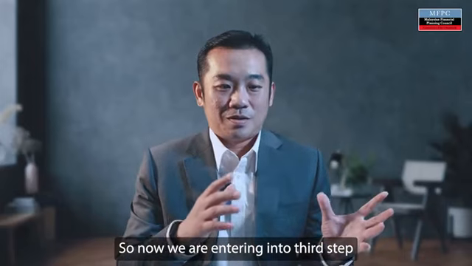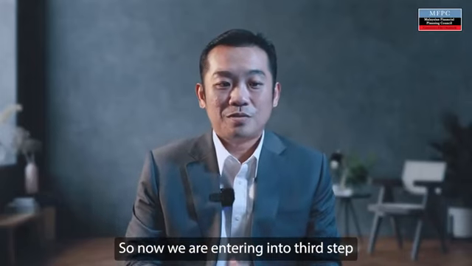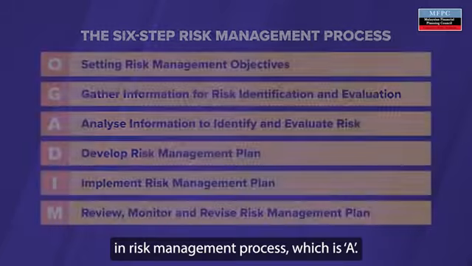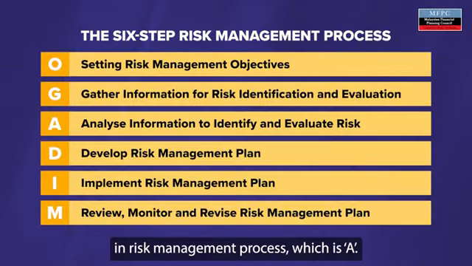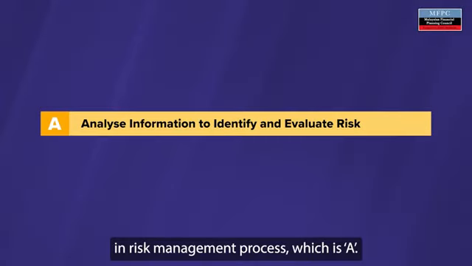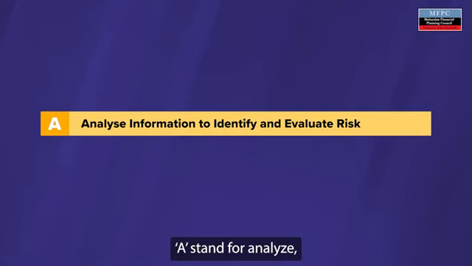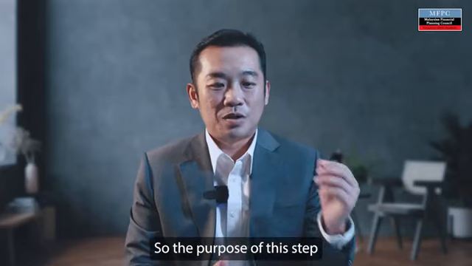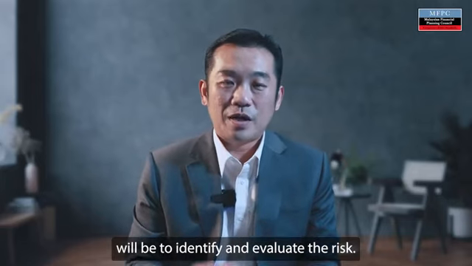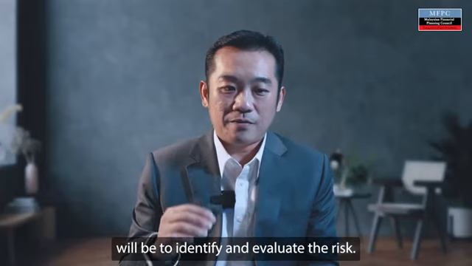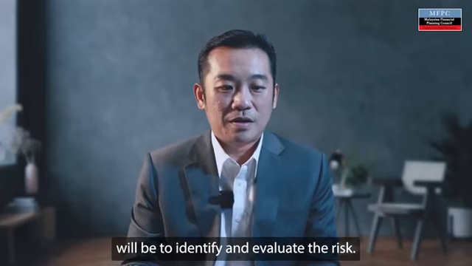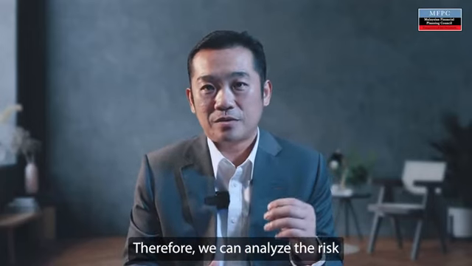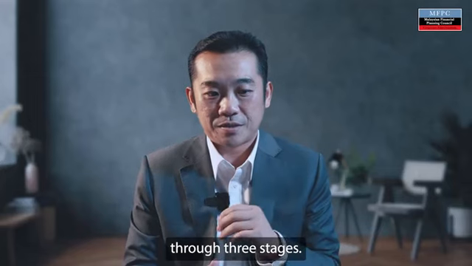So now we are entering into the third step in the risk management process, which is A. A stands for analyze, which is analysis of information. The purpose of this step will be to identify and evaluate the risk. Therefore, we can analyze the risk through 3 stages.